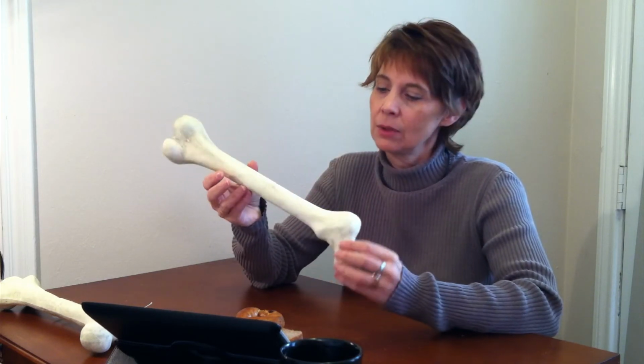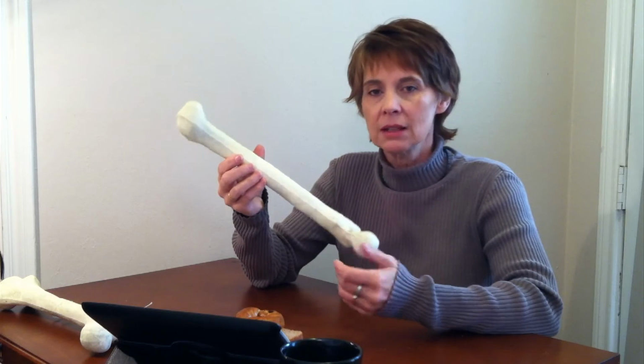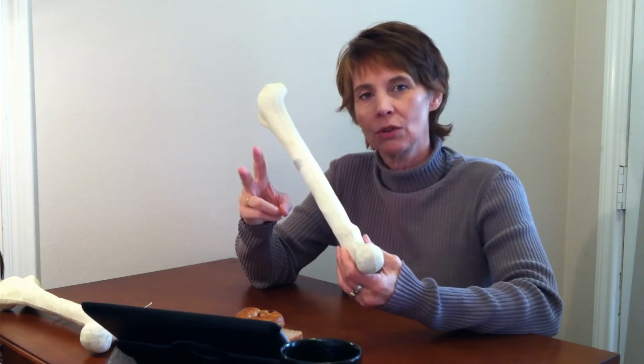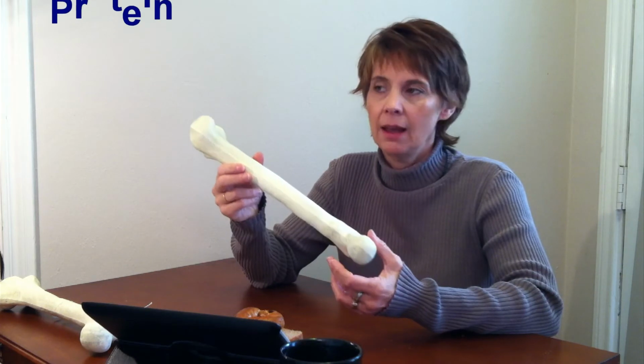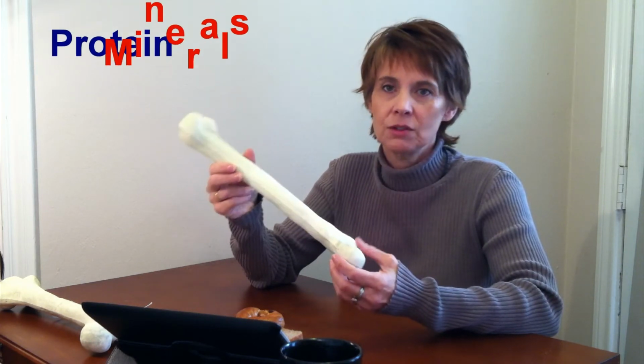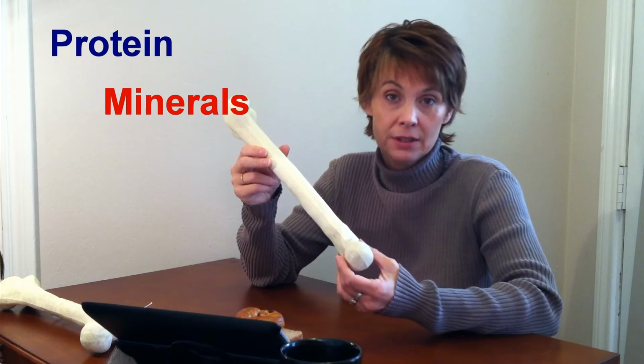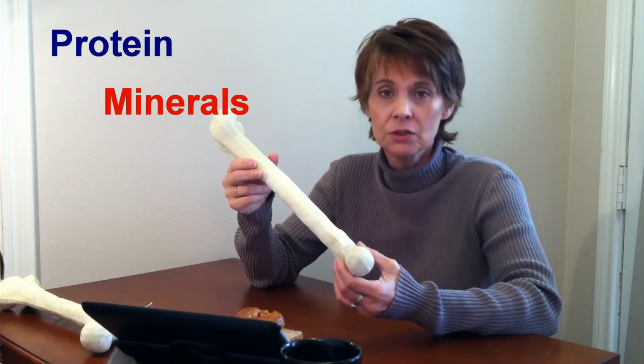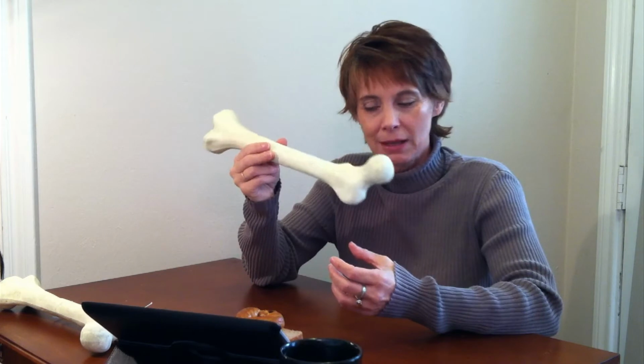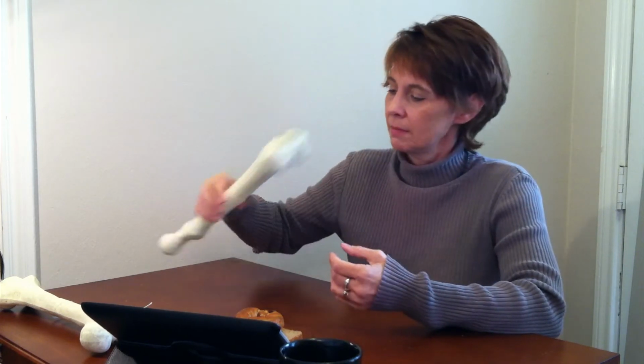Okay, so how do we get this material put together? Well, basically bone is comprised of 2 general concepts. One is protein and the other is minerals. And the 2 minerals that are really important are calcium and phosphorus. And those 2 components come together to make this structure. And so I liked on their site, they talked about bringing together some string and some glue and some plaster, and that they could sort of mimic how a bone is made. So I didn't have all of those things, but I had the general idea.